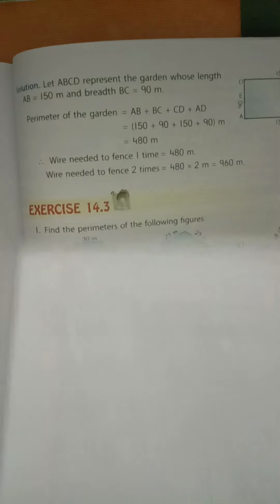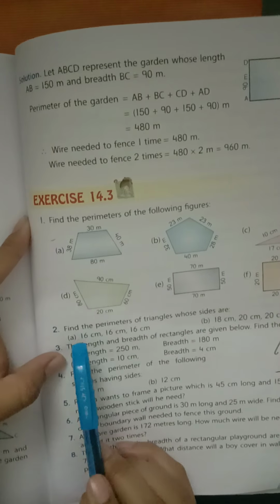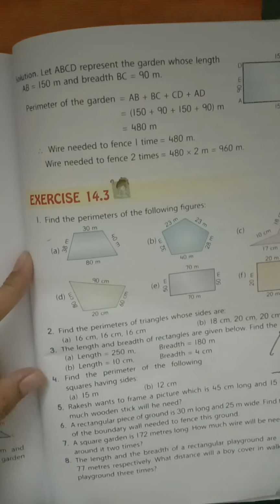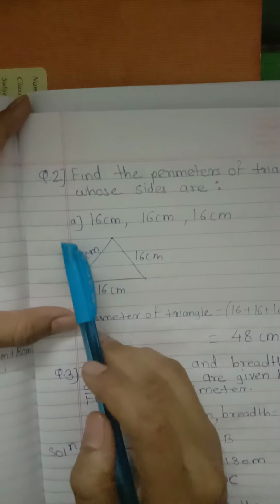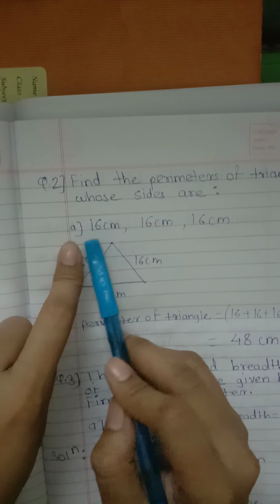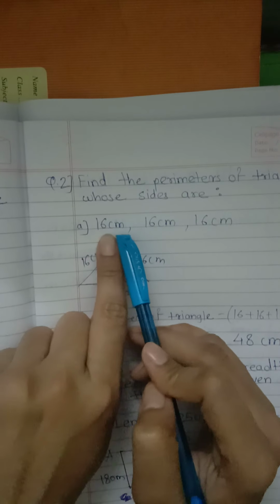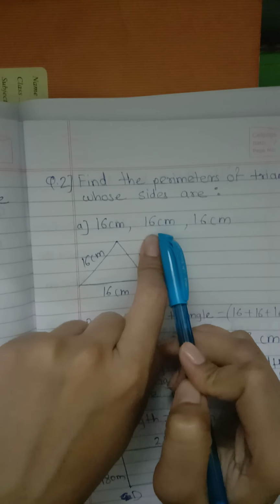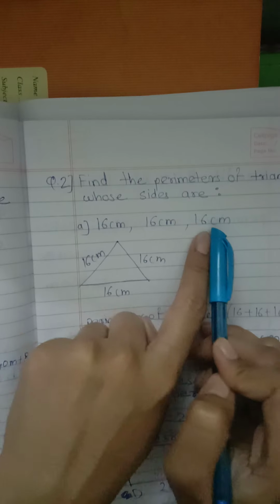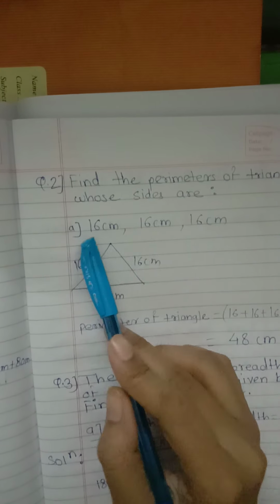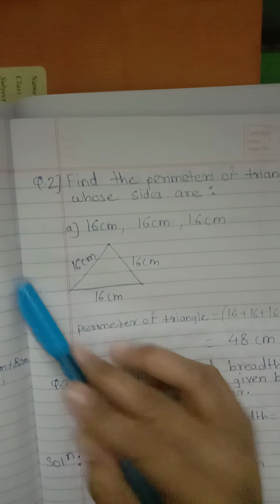ठीक है. सो फ्रॉम दिस क्वेश्चन नंबर 2 आई एम गोइंग टू सॉल्व द सब पार्ट A एंड आई वांट यू टू सॉल्व सब पार्ट B ऑन योर ओन. सो सी A, सब पार्ट A, in that triangle has the sides. First side is equal to 16 centimeter, second side is equal to 16 centimeter and third side is equal to 16 centimeter as well. That means this triangle has all the equal sides. That means it's an equilateral triangle.